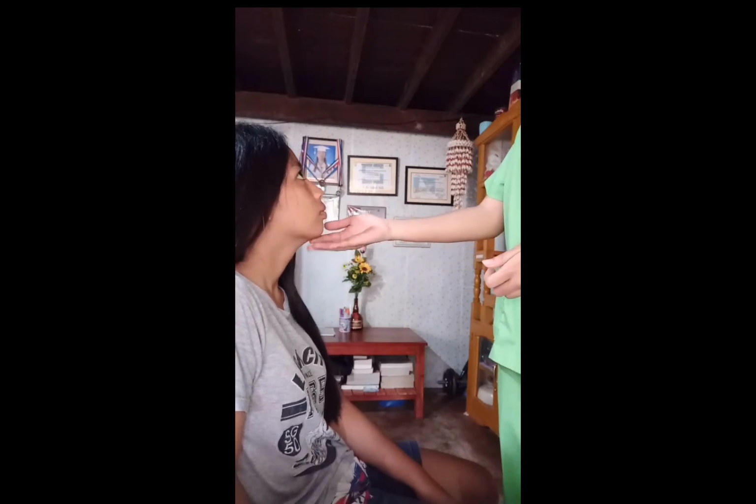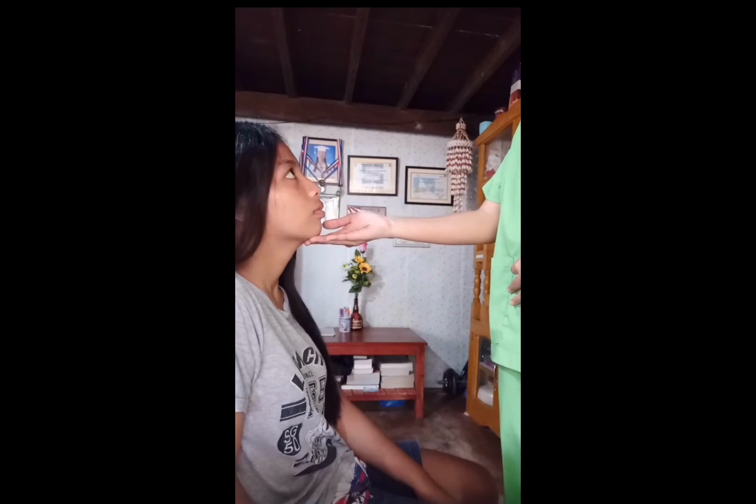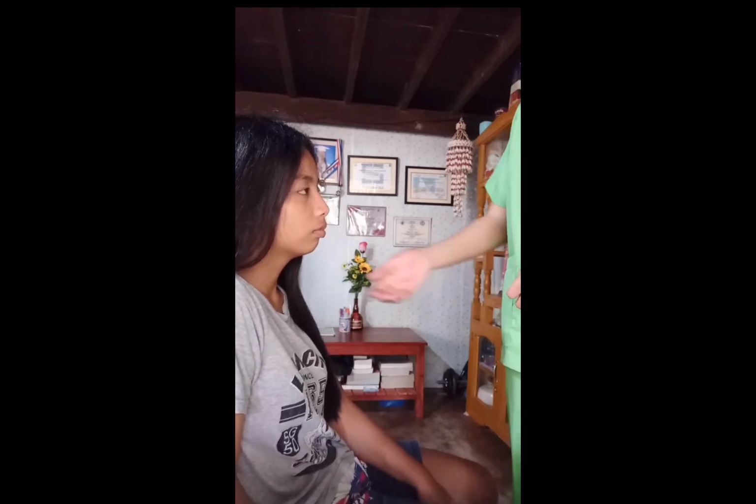Assessing eyebrows, eyes, and eyelashes. Inspect eyebrows. Eyebrows are black, symmetrical, and evenly distributed. Next is inspect for the eyes.